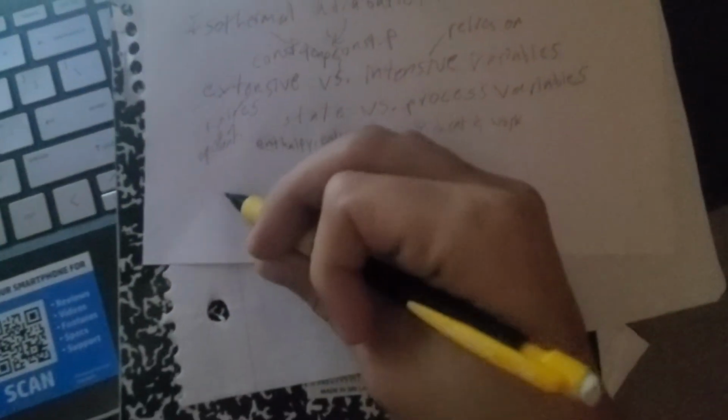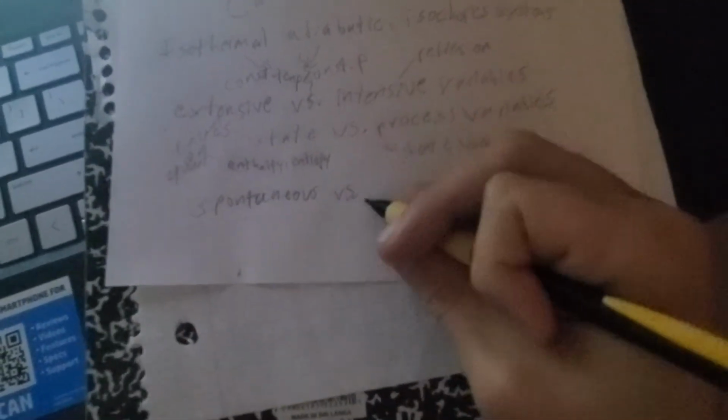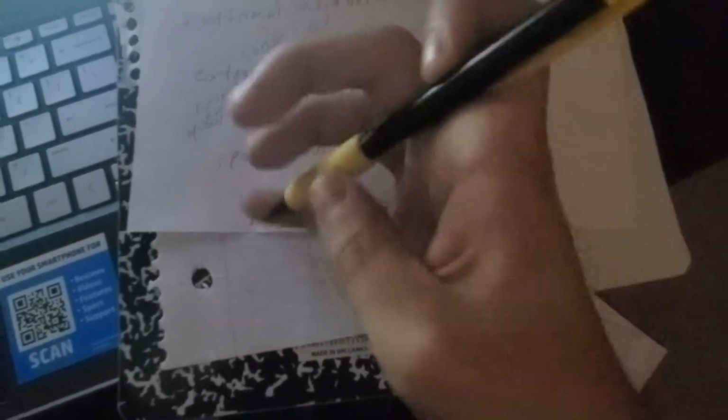So now to get to the heart of the matter, spontaneous versus driven process. Now spontaneous will occur on its own. Driven requires some external agent.